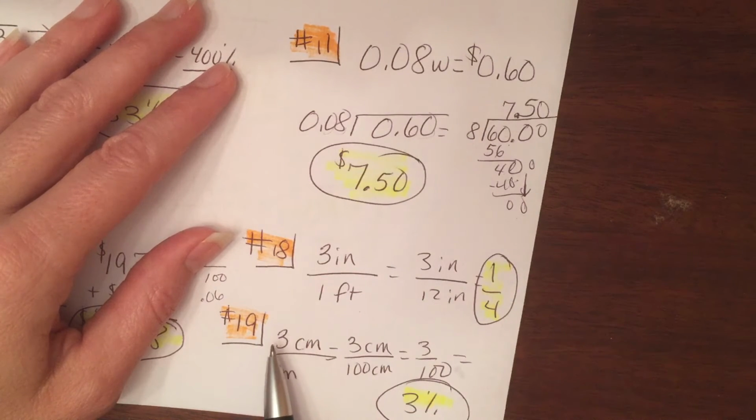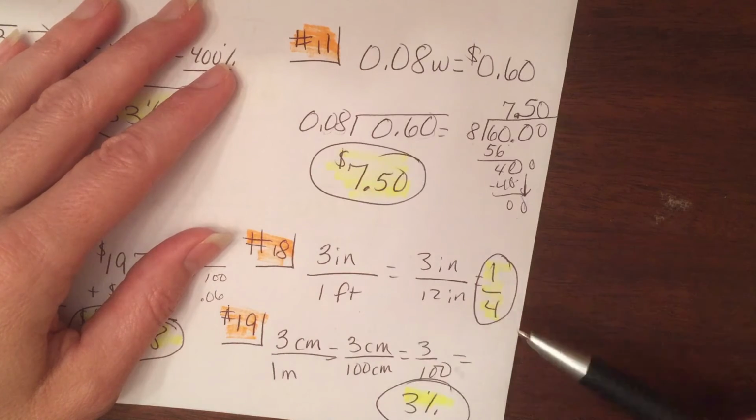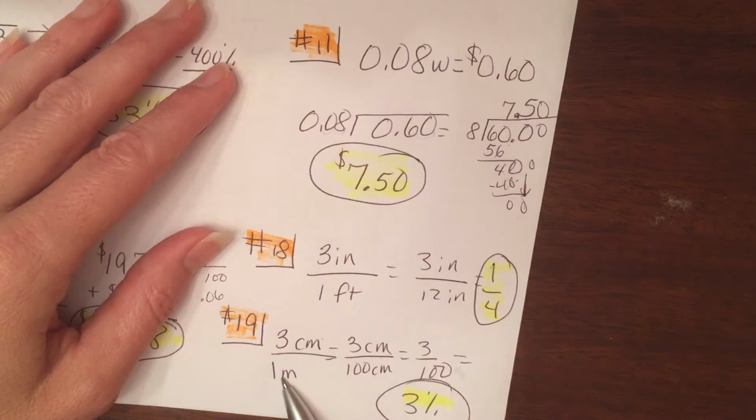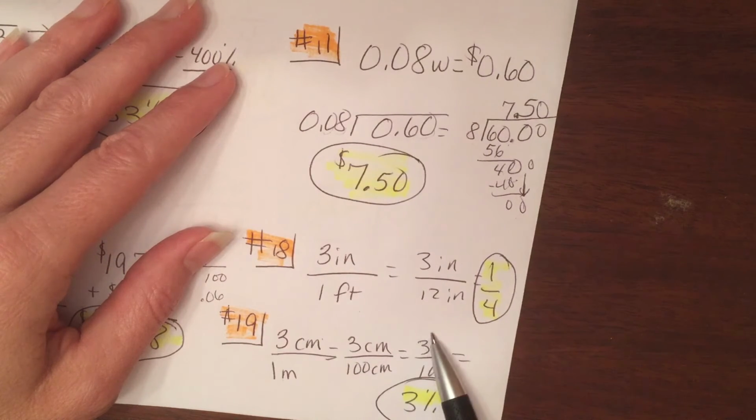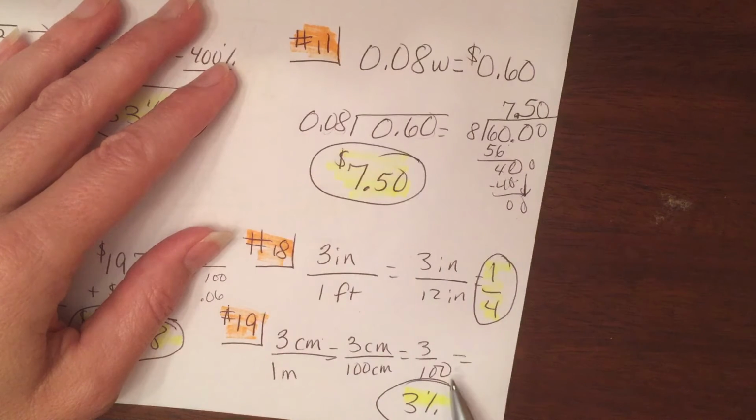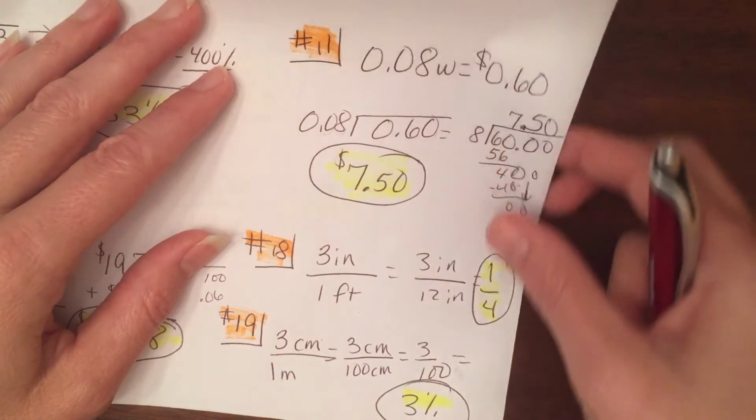Same thing for 19. What percent of a meter is 3 centimeters? So I said 3 centimeters compared to a meter. I changed my meters to centimeters. 3 centimeters compared to 100 centimeters. 3 hundredths, if my denominator is 100, my top number is the percent. 3%. 3 centimeters is 3% of a meter.